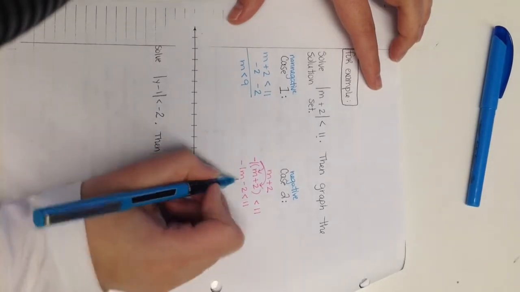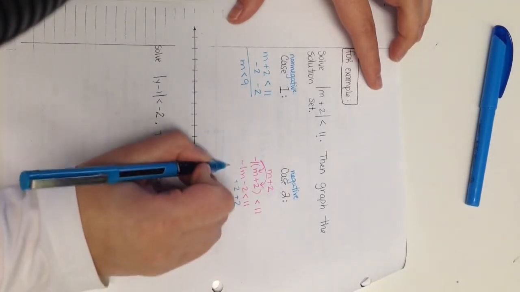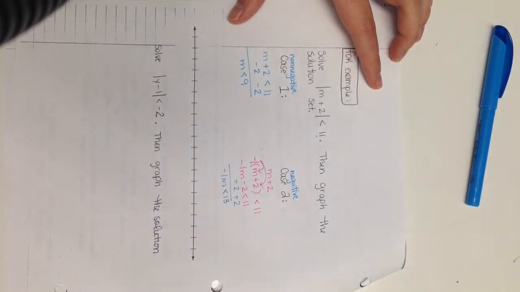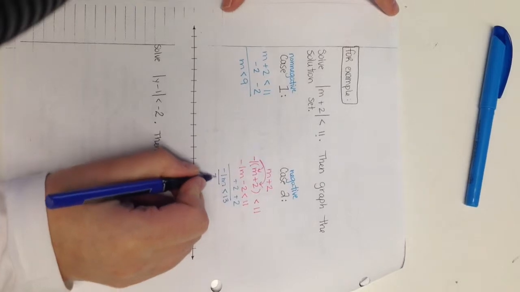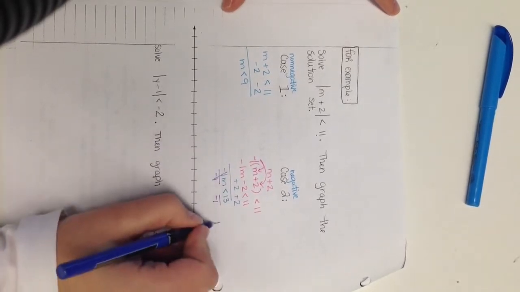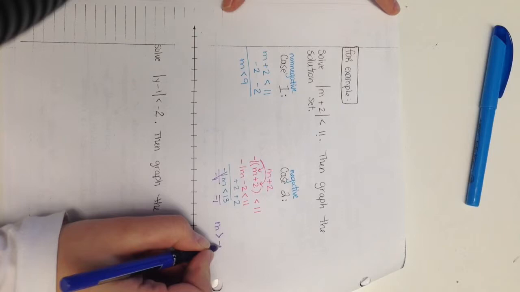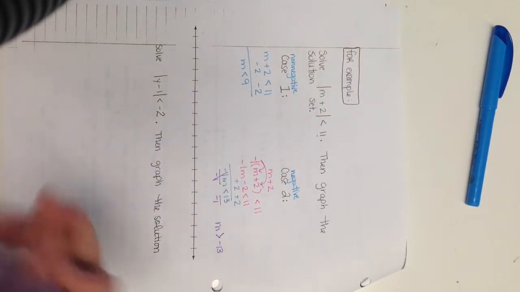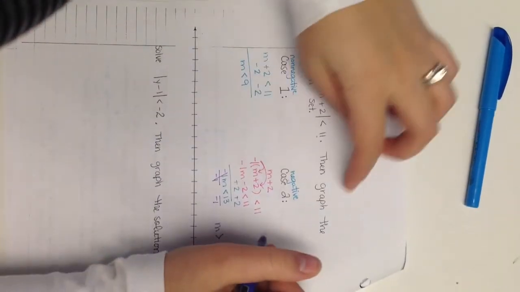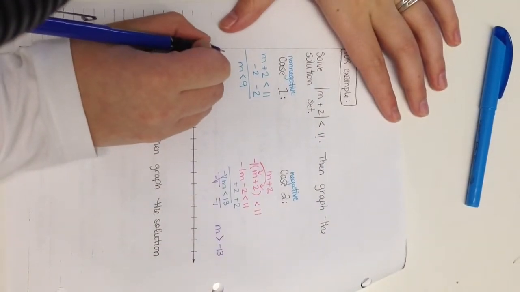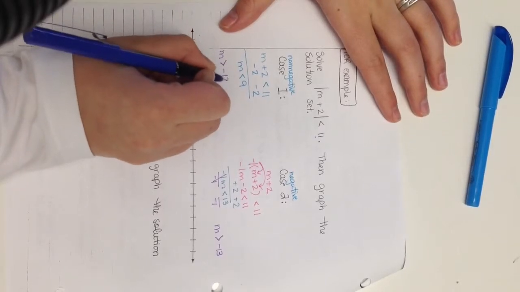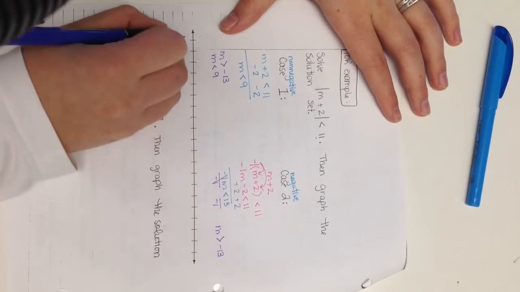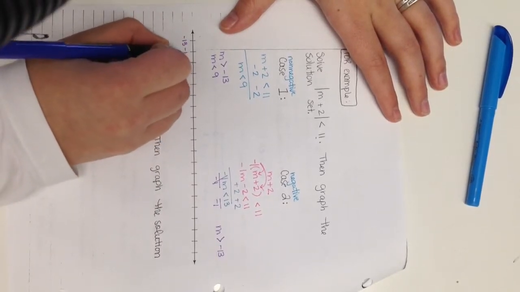So in order to start solving this, I add 2 first. I get -1m is less than 13. I want to get m alone, so I'm going to divide each side by -1. And I get m is greater than -13. It becomes greater than because I multiplied by a negative number. So now I have my two solutions. I'm going to write them together so that we can see them all in one place. I'm going to have m is bigger than -13, but m is smaller than +9. So I have to go from -13 all the way up to +9.